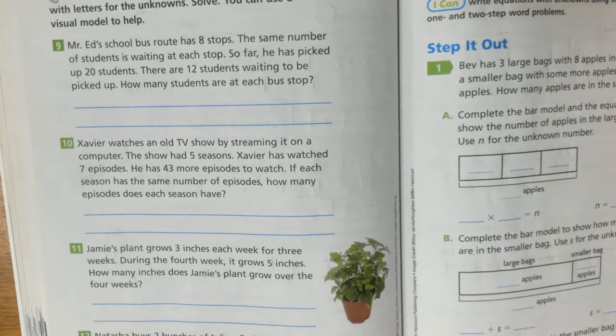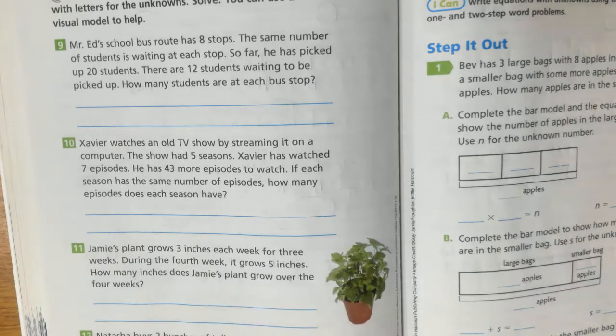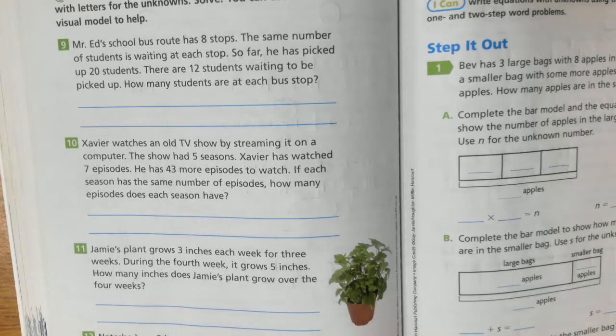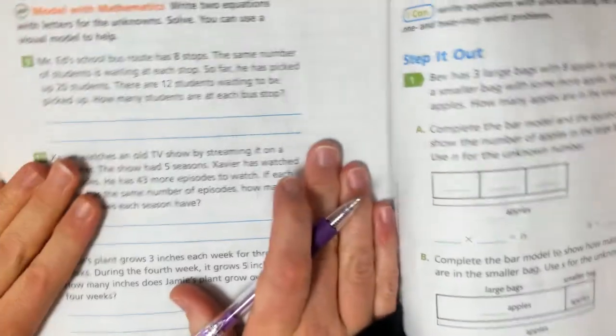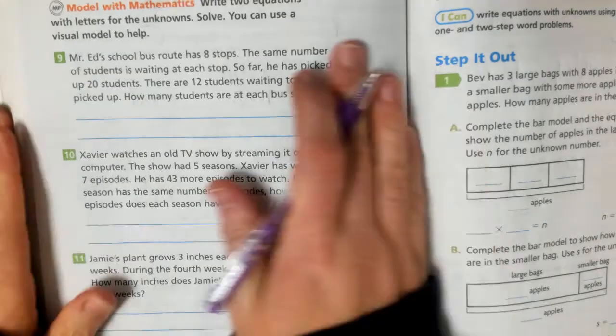So we have Mr. Ed. I don't know, you're probably too young to know who Mr. Ed was. Mr. Ed was a talking horse. I'm showing my age, how old I am. But I don't think Mr. Ed the horse was driving a school bus. So this is a different Mr.